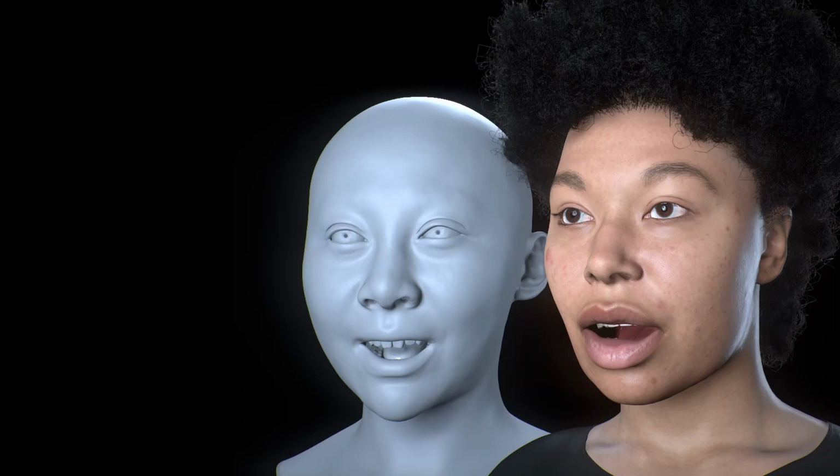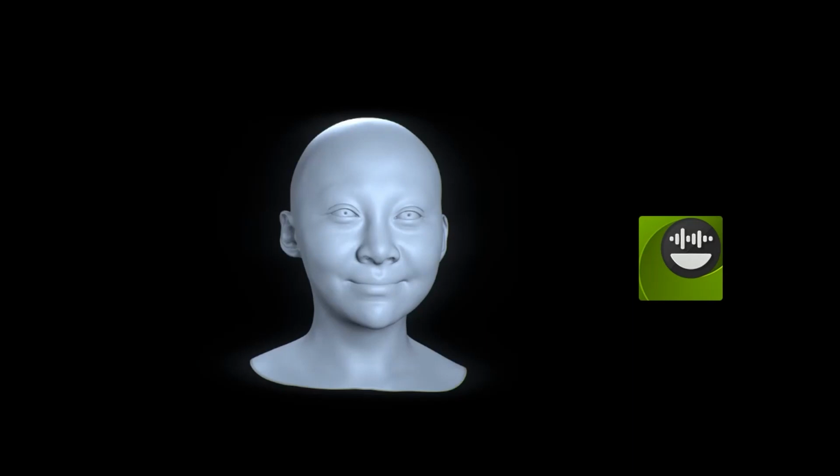In this video, we're going to see a quick overview of setting a custom character in Audio2Face. Audio2Face generates facial animation from any given input speech.